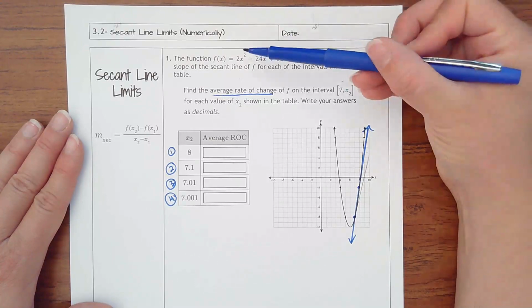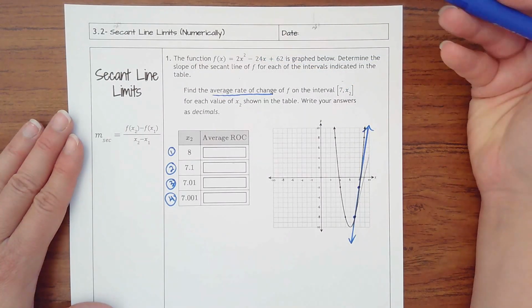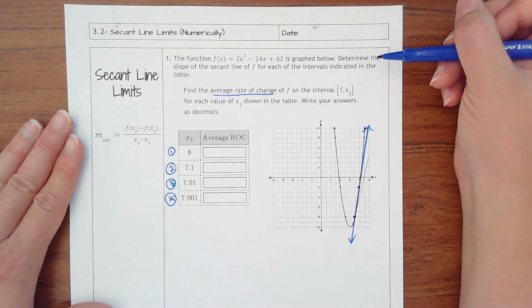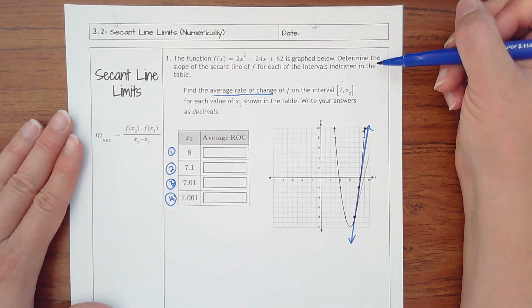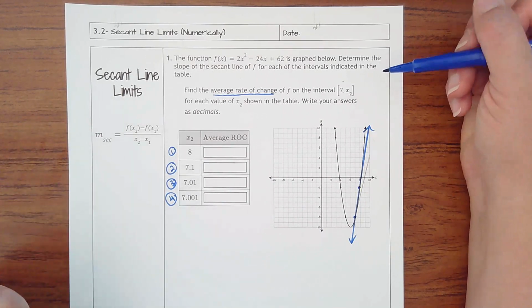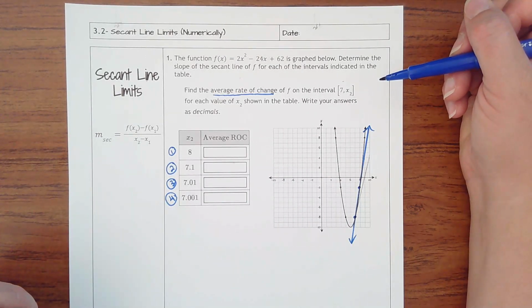Our function is right here. It's 2x squared minus 24x plus 62. We've got it graphed. Determine the slope of the secant line of f for each of the intervals located. So we've got different intervals here. Kind of time consuming, but pretty simple.